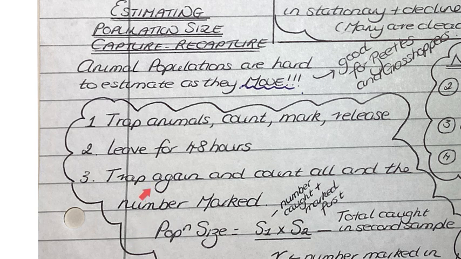And then you trap again and you count all of the mice, and you count the number of those mice that are actually marked. And then the population size would be S1, which is the number caught and marked the first time, multiplied by S2, that is the total that you catch in the second sample.